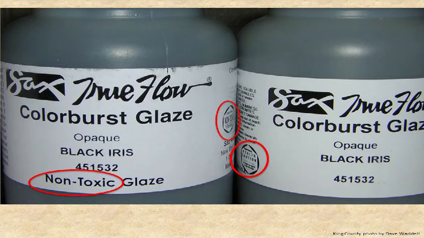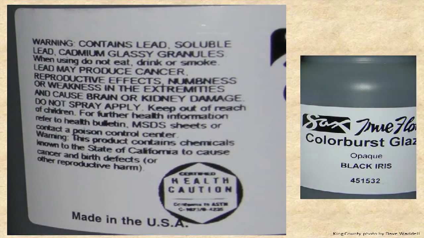Well, when I look a little more closely at the label, I not only see the word non-toxic, but there's some weird little circle type things on there. Let's look at those. When we look at it more closely, we'll see that there's a little health caution warning on there, and the word warning contains lead, soluble lead, and it contains cadmium. Lead can produce cancer, so can cadmium. So this chemical content is certainly not non-toxic.